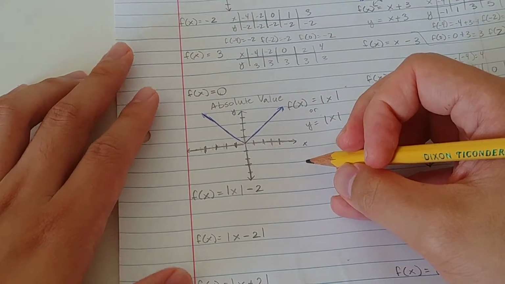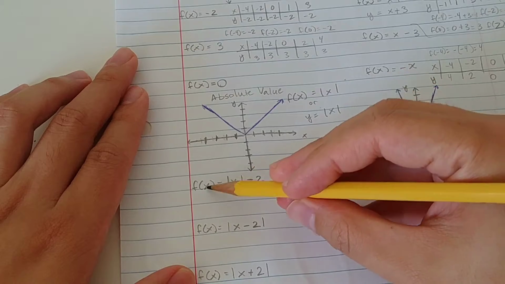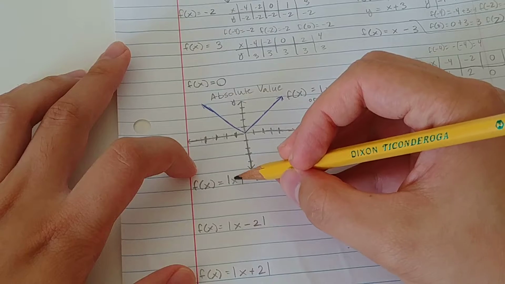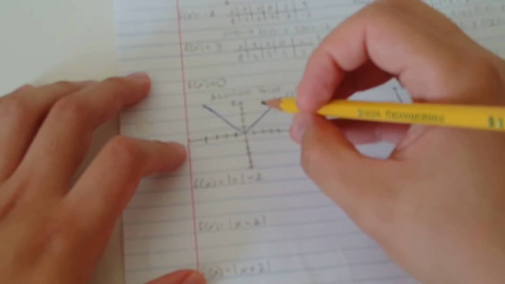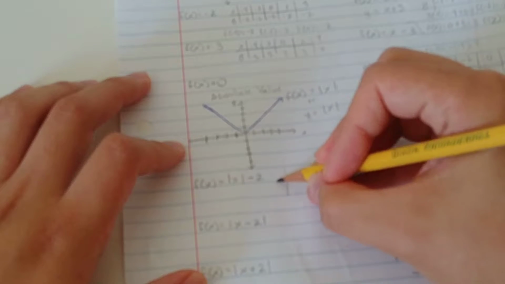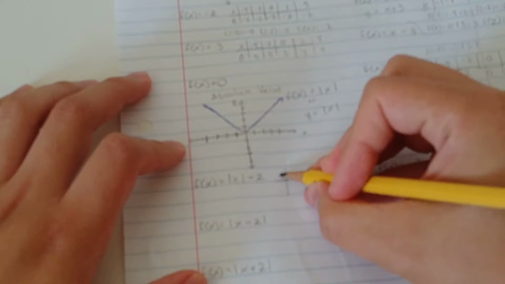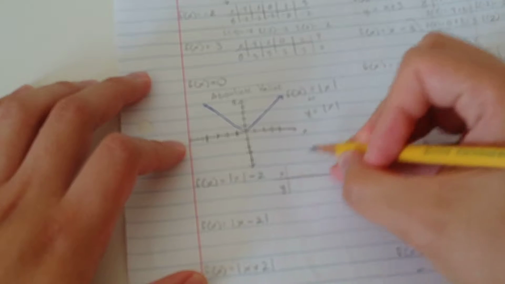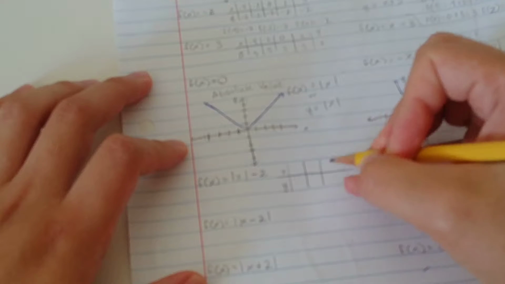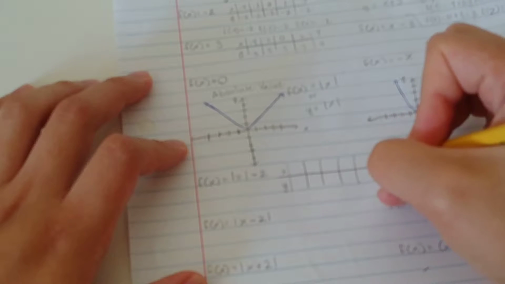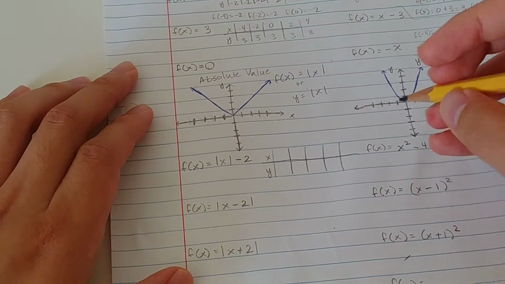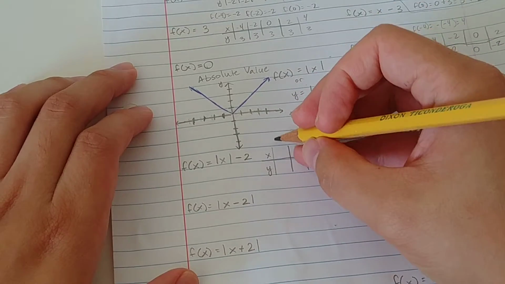Whichever one you prefer. Now, what does f of x equals absolute value of x minus 2 look like? I don't know. Let's graph it. And remember, absolute value is the distance, how far the number is from 0. You can't have a negative distance, so it's basically changing all negative numbers to positive numbers, and if it's positive, it stays positive.